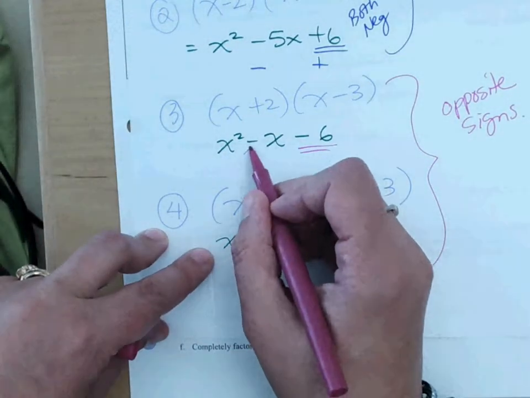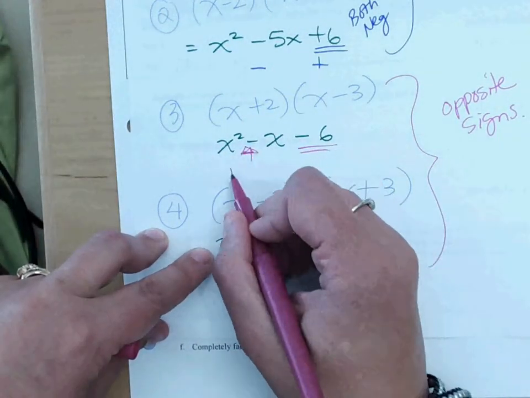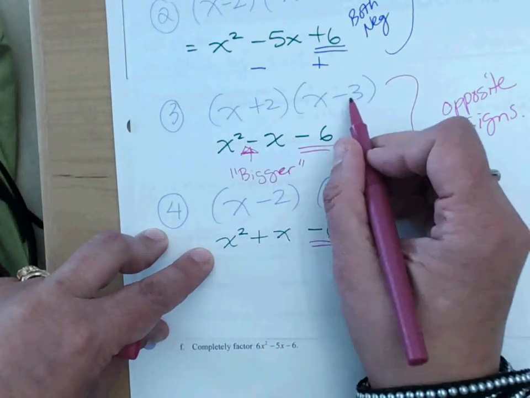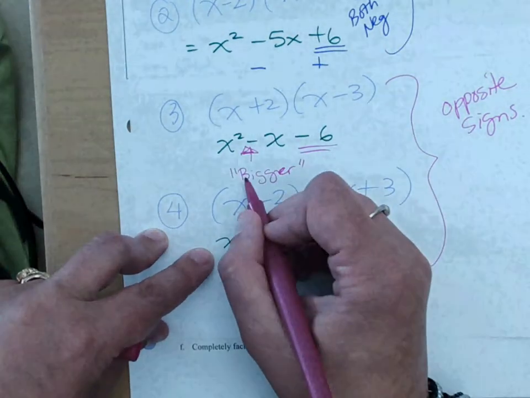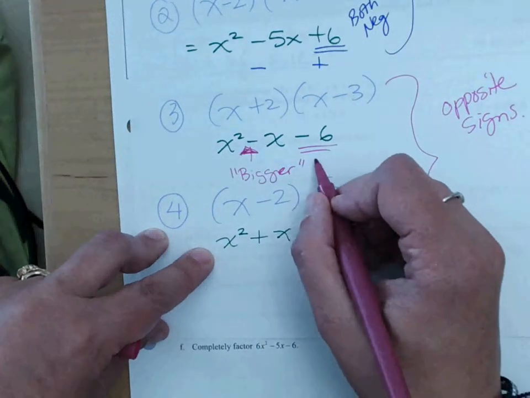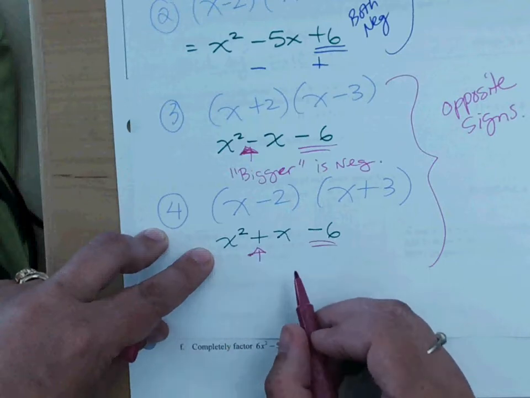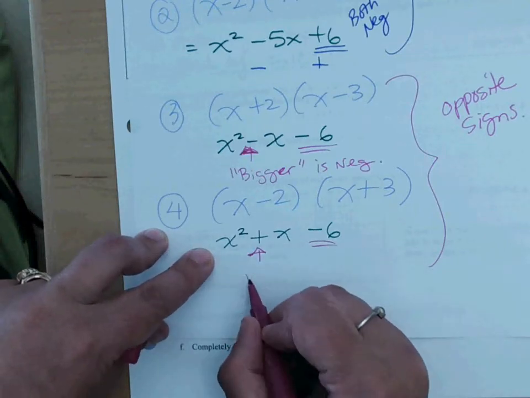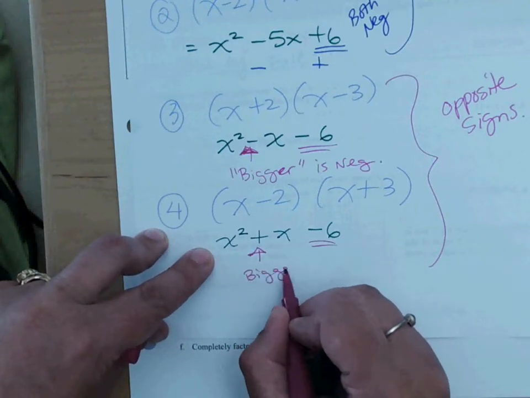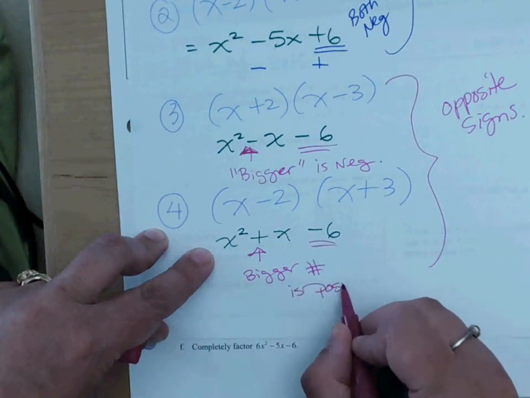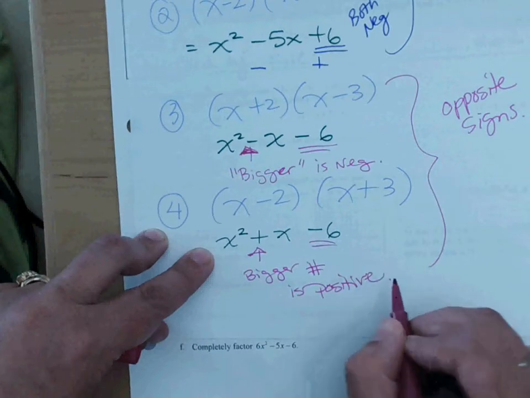And here, when this is negative, your bigger, and I put bigger in quotes because technically -3 is not bigger than +2, but your bigger number is negative. And when you have a positive here, your bigger number is positive because we're thinking about the differences, okay?